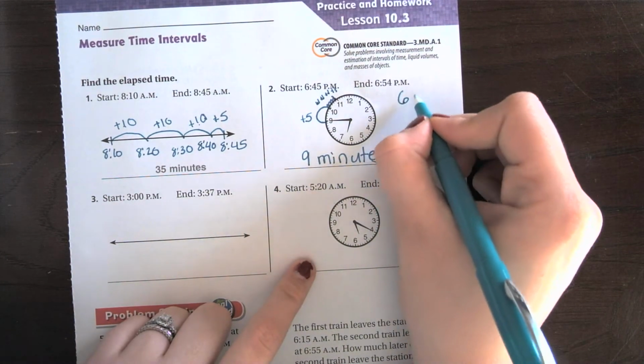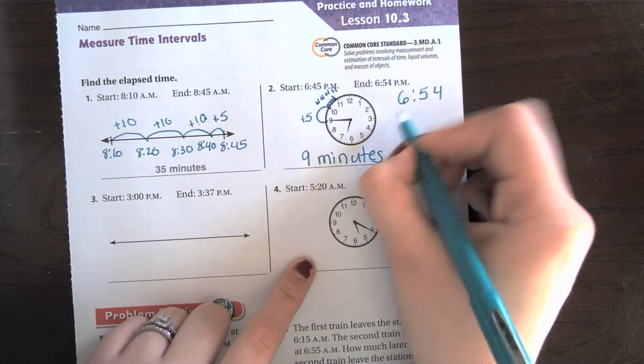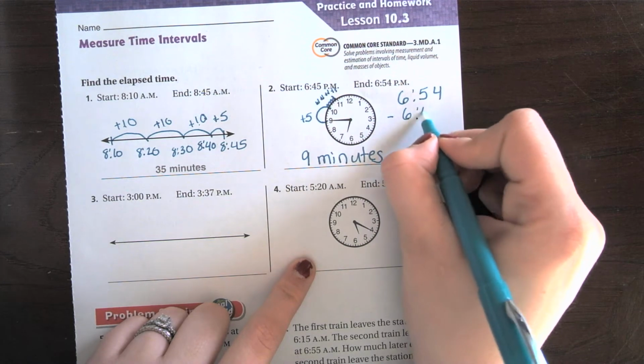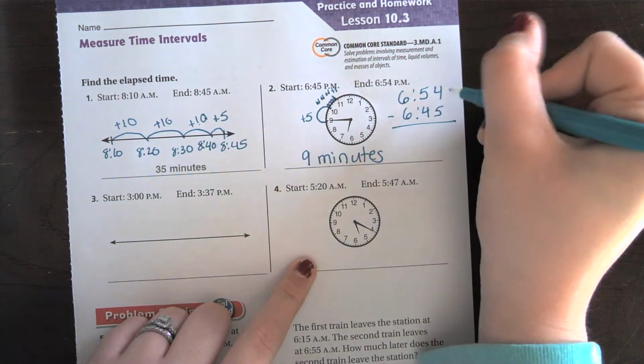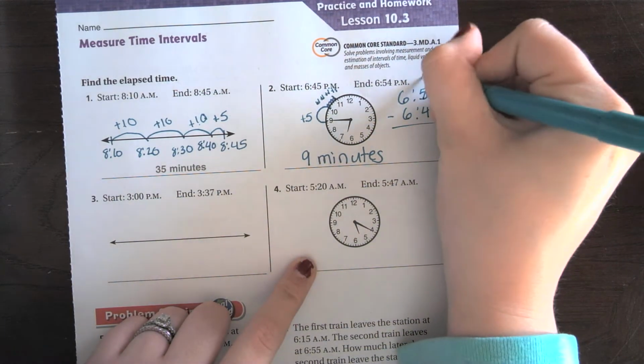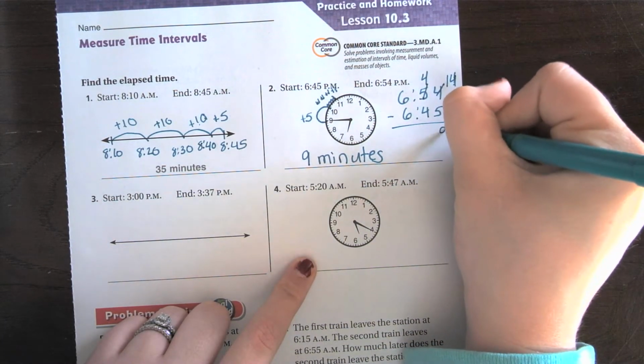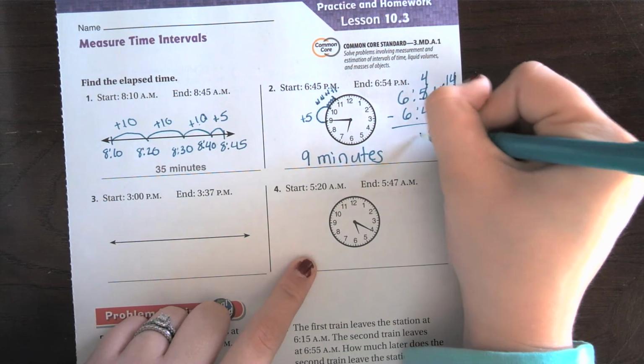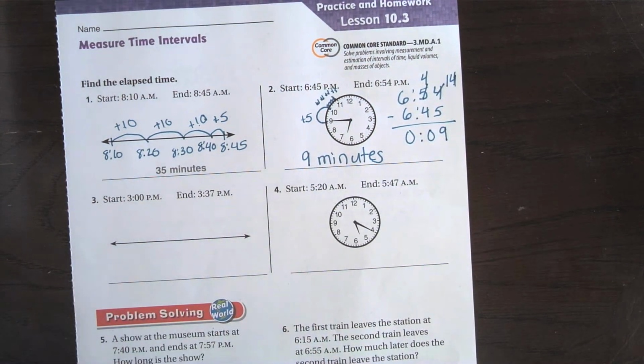I could also put my end time at the top, put my start time at the bottom, and subtract them. Got to turn that into a 14. Got to turn that into a 4. 14 minus 5 is 9. 4 minus 4 is 0. 9 minutes.